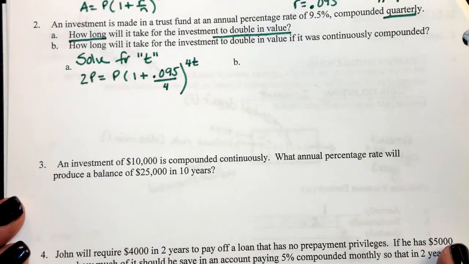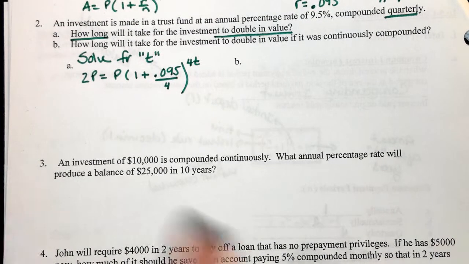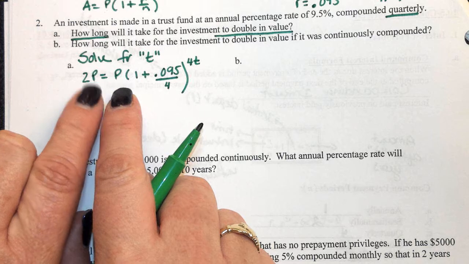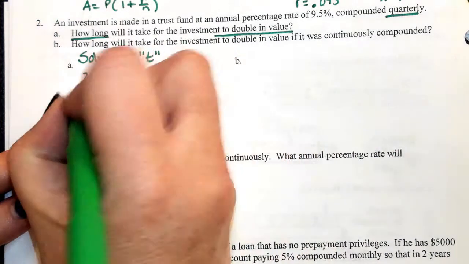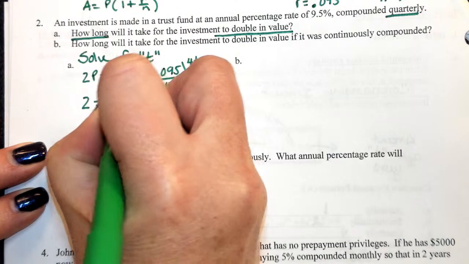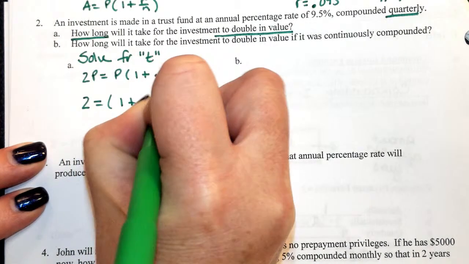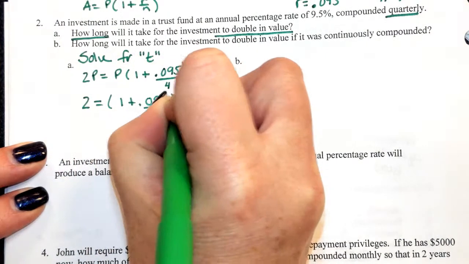Now the question is, I've got to solve for t. Well, what can I divide both sides of this equation by right away? I can divide both sides by a what? P. So then 2 is going to be equal to 1 plus 0.095 divided by 4 raised to the 4t power.